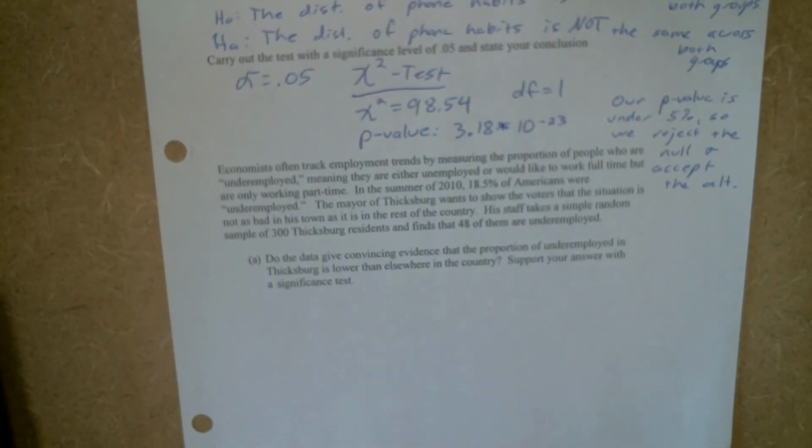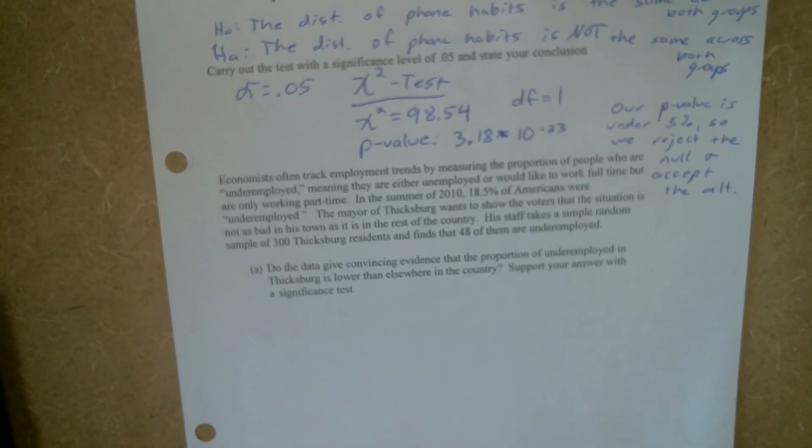All right. Economists often track unemployment by measuring the proportion of people who are underemployed, meaning they are either unemployed or would like to work full-time but are only working part-time. In the summer of 2010, 18.5% were underemployed. The mayor of Vicksburg wants to show the voters that the situation in their town is not as bad as the rest of the country. His staff takes a simple random sample of 300 residents and finds that 48 of them are unemployed.